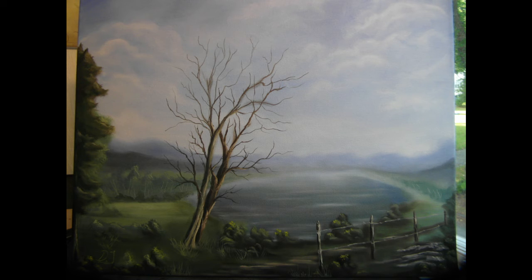So anyway, here's the finished painting. I think it turned out very well. I love the composition with those trees as a main feature, pretty simple, and yeah, I think the color harmony is pretty good as well. So yeah, I'm pleased with this painting.